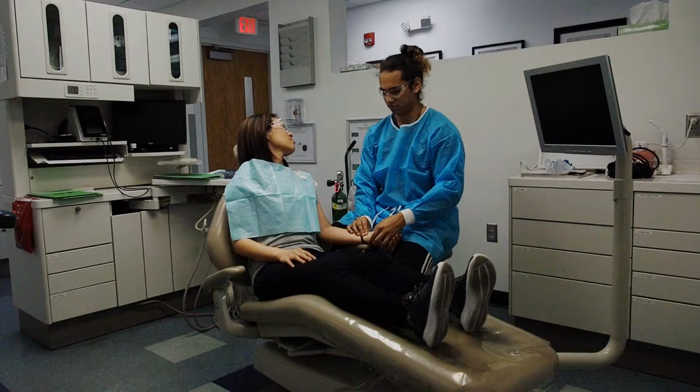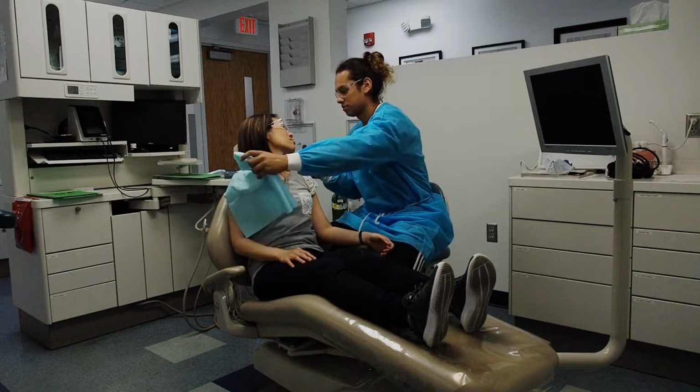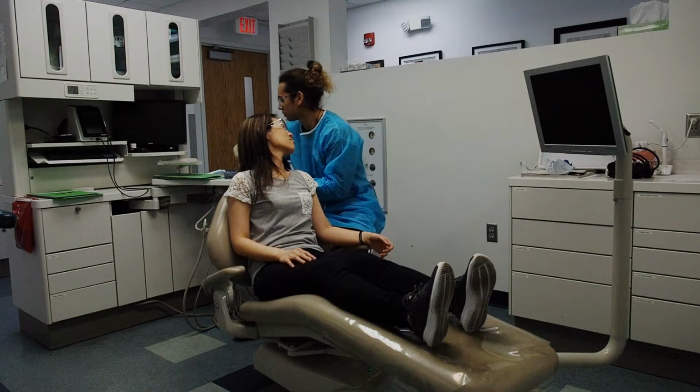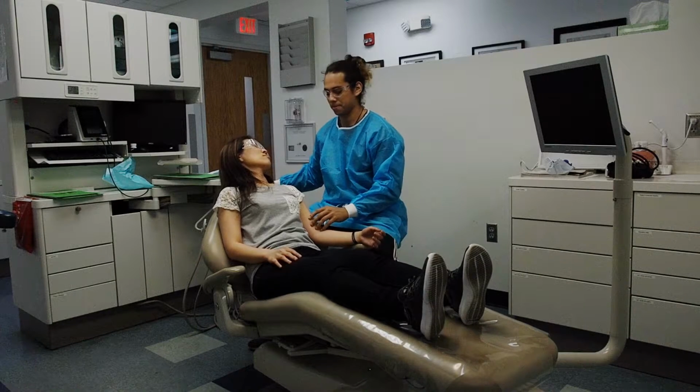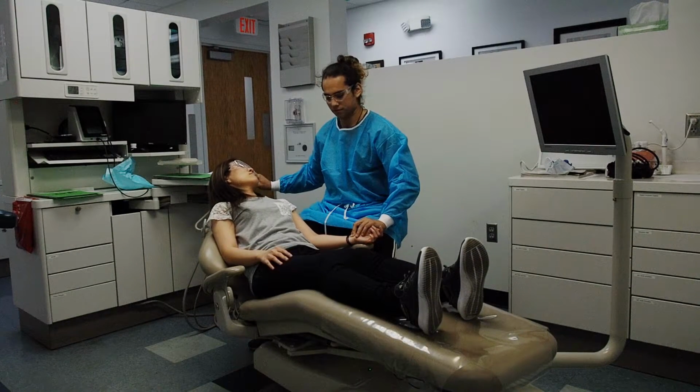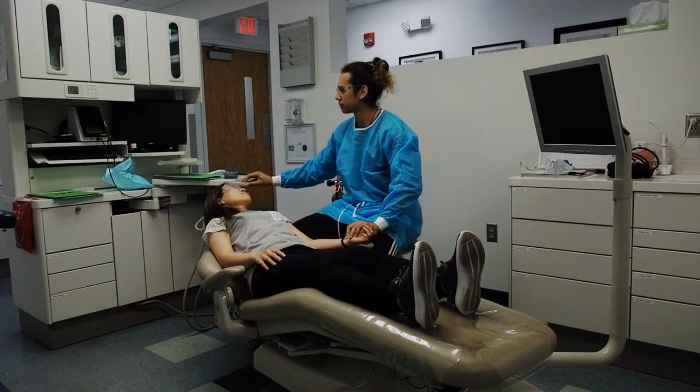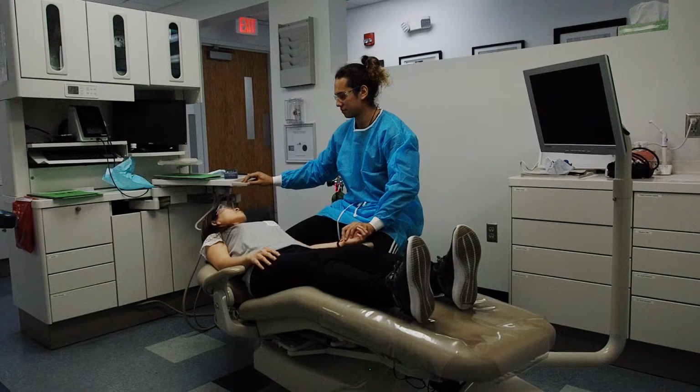Remove any objects from the patient's mouth and place the patient in a supine position with the legs elevated. Loosen any tight clothing. Administer 4 to 6 liters of oxygen a minute. If the person remains unconscious, EMS should be contacted.